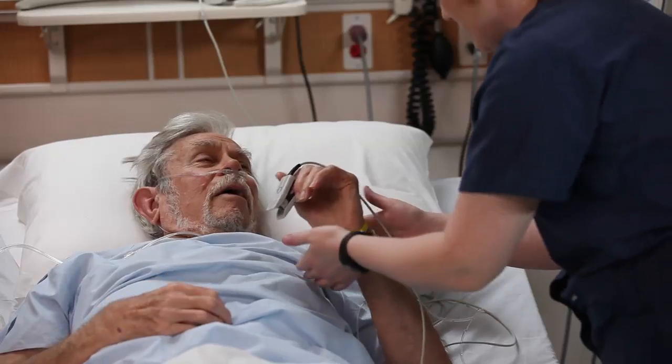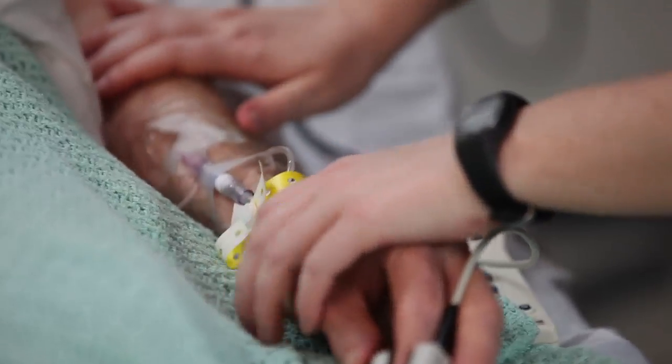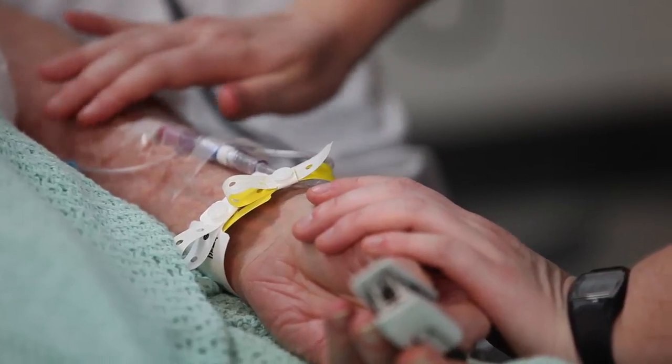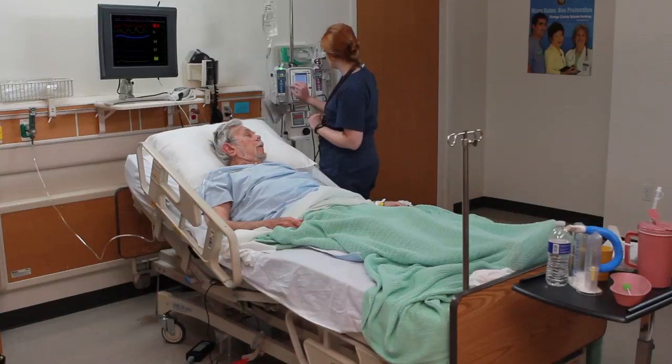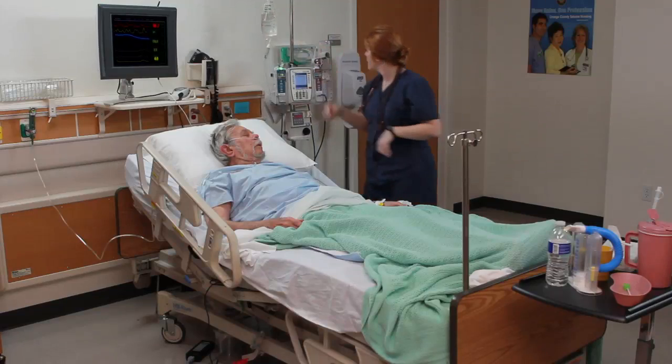Let me just look at your IV. Okay, does it hurt? No. Okay, the site looks good. All right. Once you're starting taking fluids again, we'll be able to take all this tubing and the bag down and just leave the catheter in.